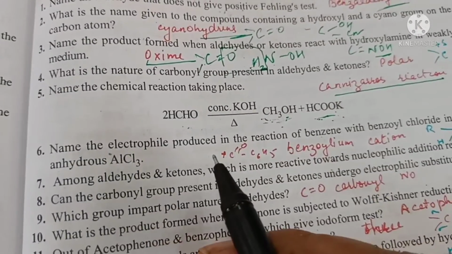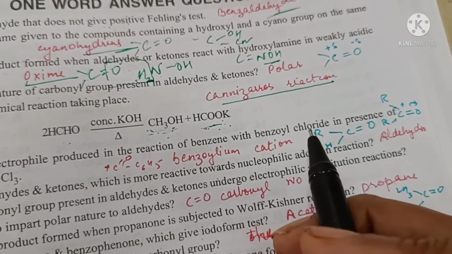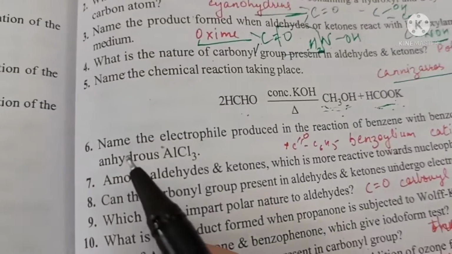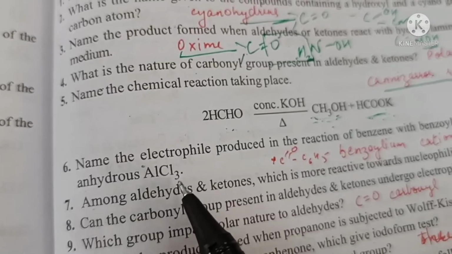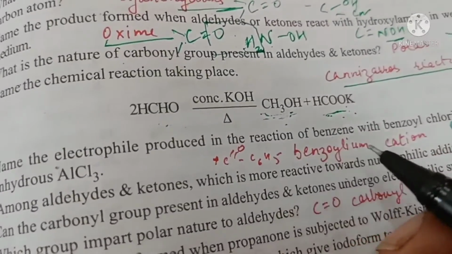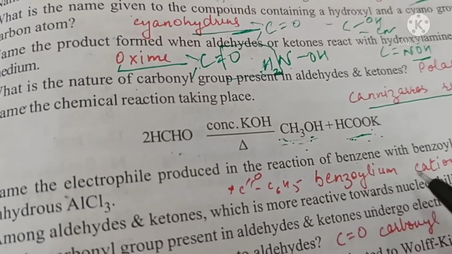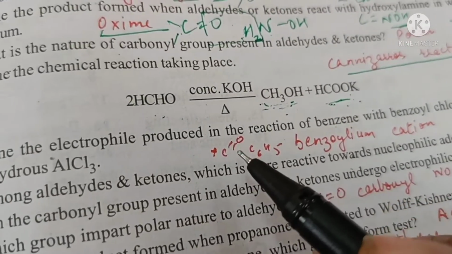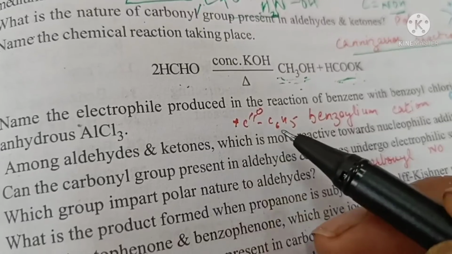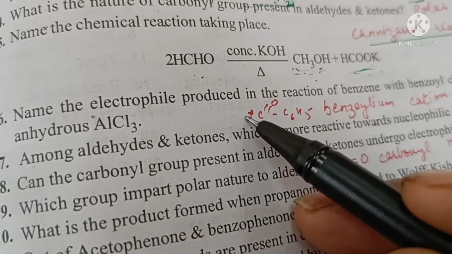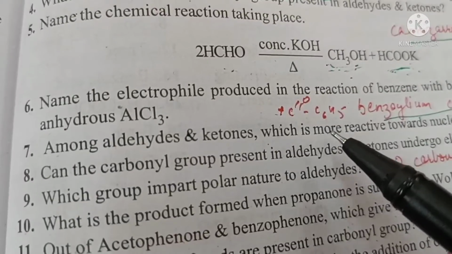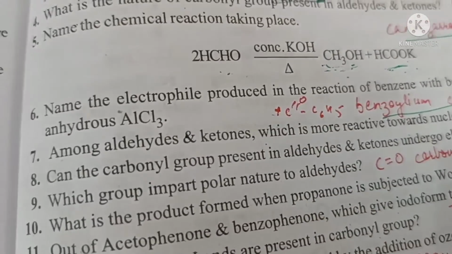Name the electrophile produced in the reaction of benzene with benzoyl chloride in presence of anhydrous aluminium chloride. This is Friedel-Crafts acylation reaction. The electrophile that is produced is the positively charged benzoyl, also known as benzoylium cation.